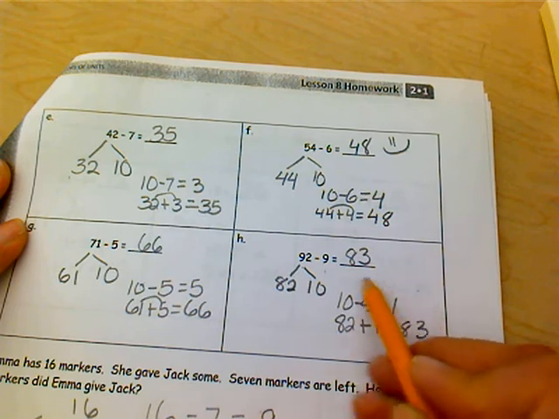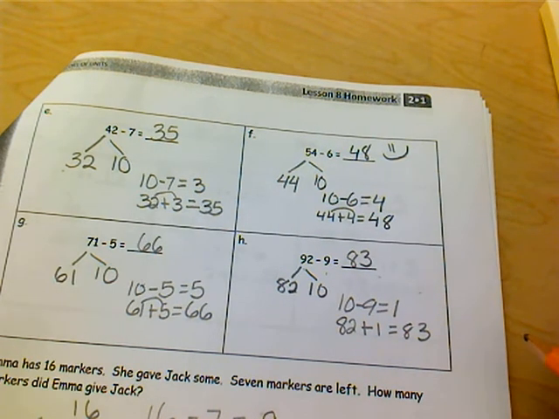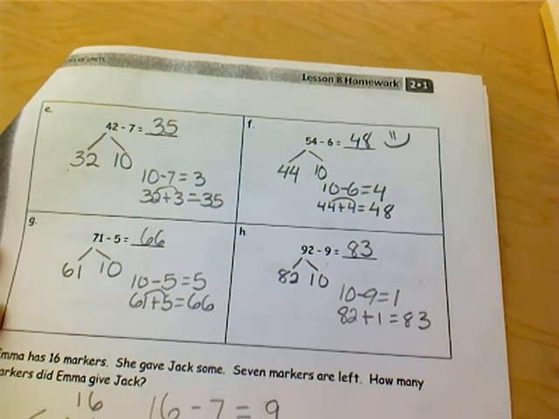If you use the proper process, please, parents, remember that you should not be stacking this in the standard algorithm to help your child solve these problems.